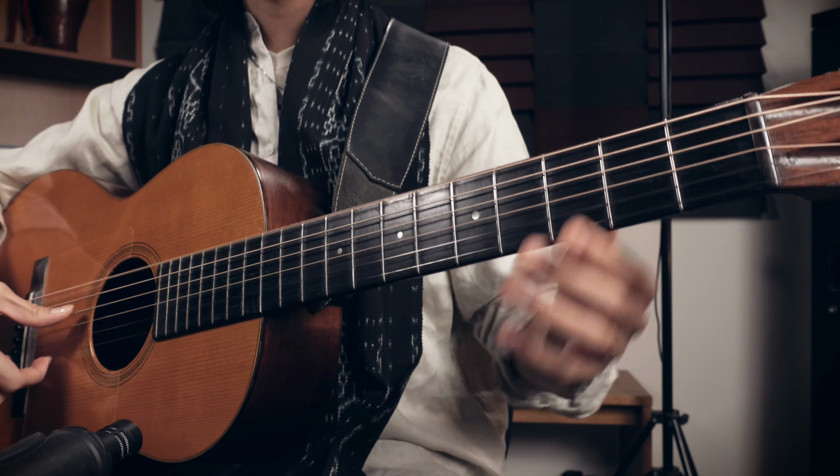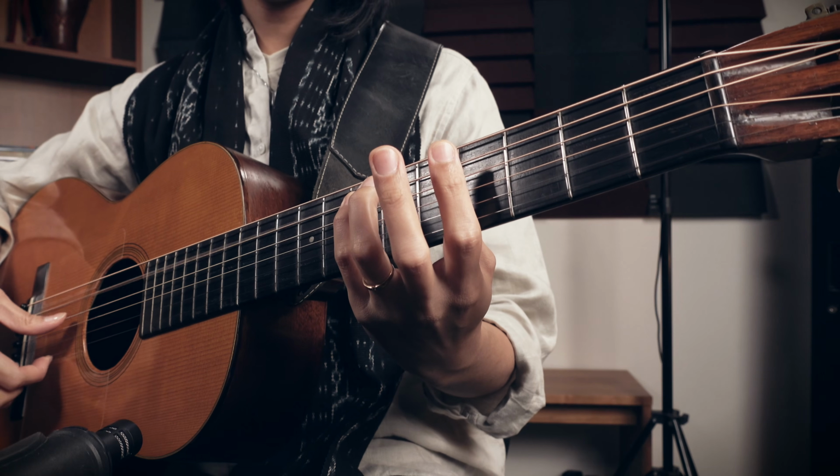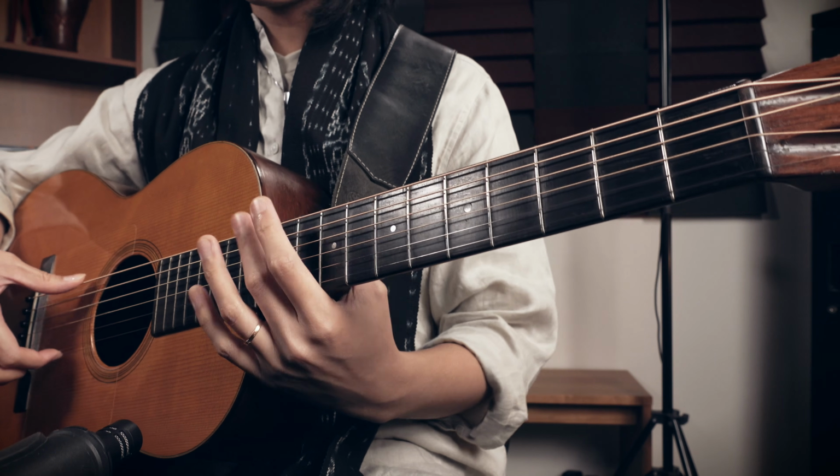Let's just take the lowest 3 strings and find the E's that we can play with. Let's find out how many we have. So we've got one here. We've got a second one here. We've got another one here. This is the third one. And we've got one more here. So that's 4 different E's that we can play on the lowest 3 strings.